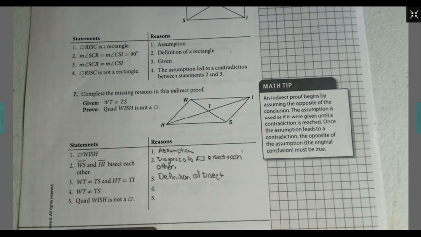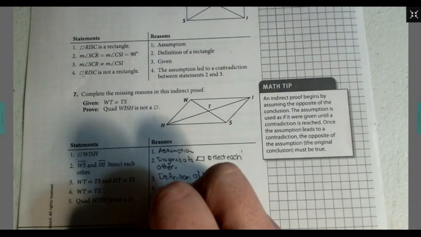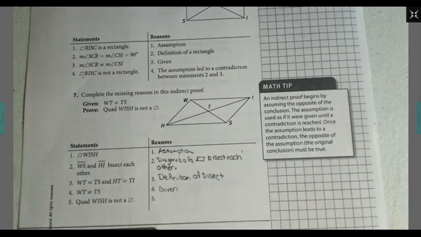Here in the next line, it says WT does not equal TS. Where did that come from? Oh, that was my original given statement. So what did 3 and 4 just do? 3 and 4 just contradicted each other. So quadrilateral WISH cannot be a parallelogram.